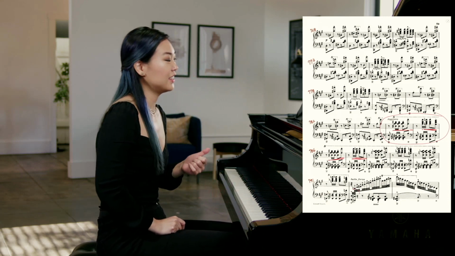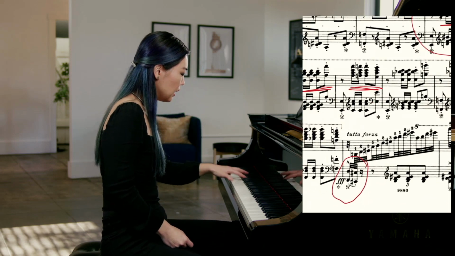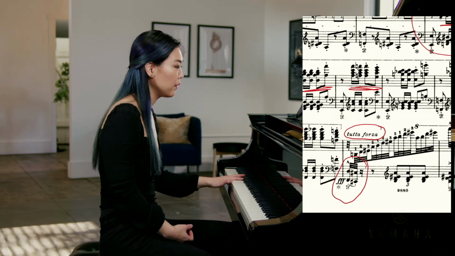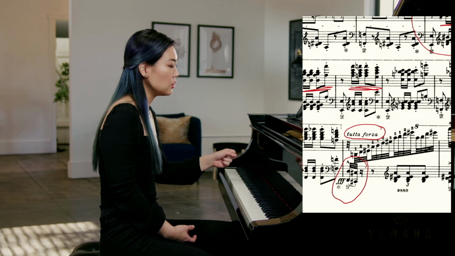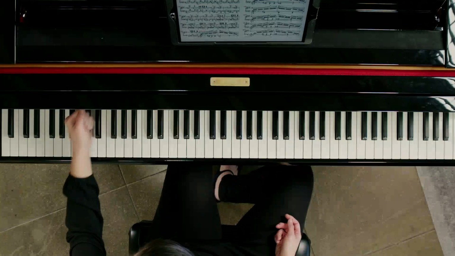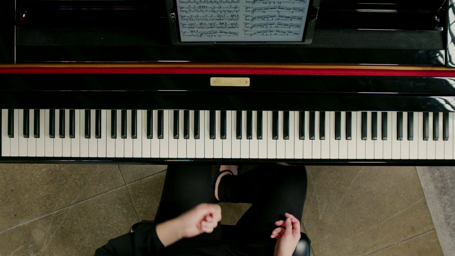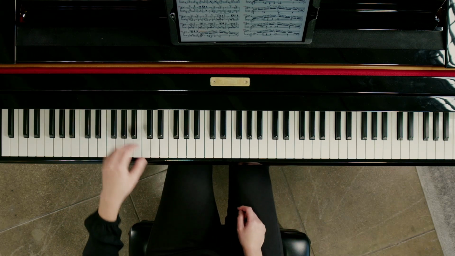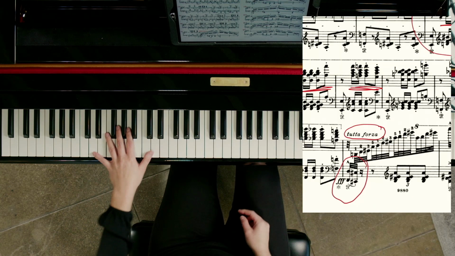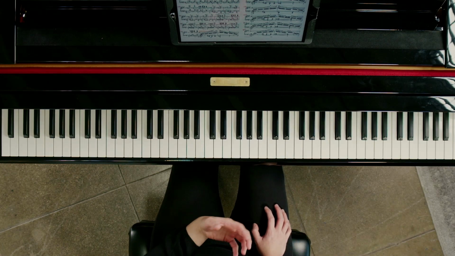Here, tutta forza, right? Triple forte. We need as much power as we can muster up. When you do that at first, you might feel like, gosh, it's not enough power. Let's try just using our weight and the gravity that we all have. If we just drop it, I'm not using muscles, and that's a lot of power that you already have. So get your ear adjusted to it, let your body know that you have that power. Your ears know what to look for. And don't underestimate how much power you actually already have.